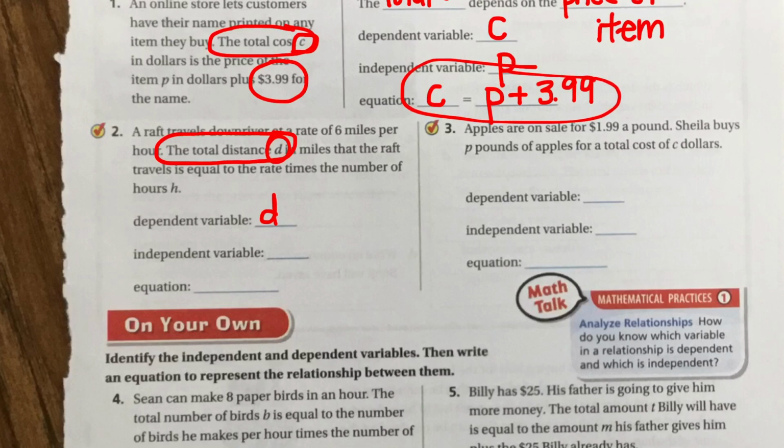So, rate, which is what up here? 6, right? So I'm going to take that R off, sorry. So rate is 6.